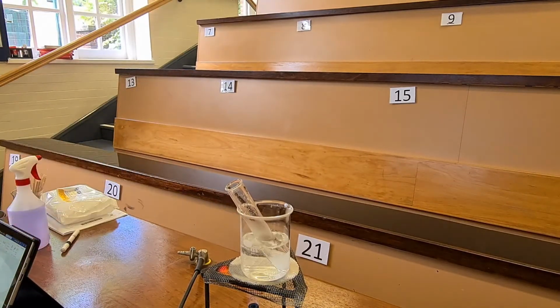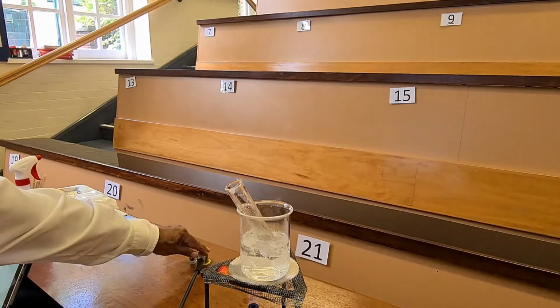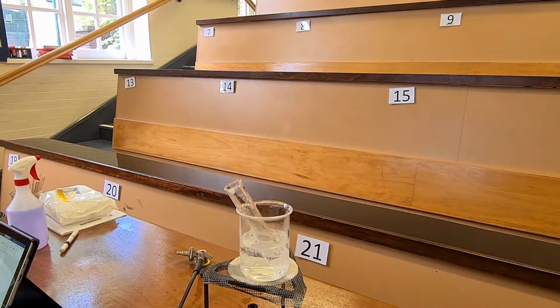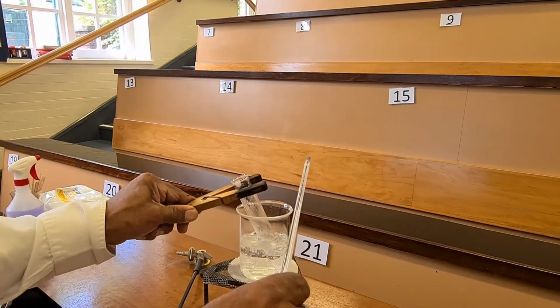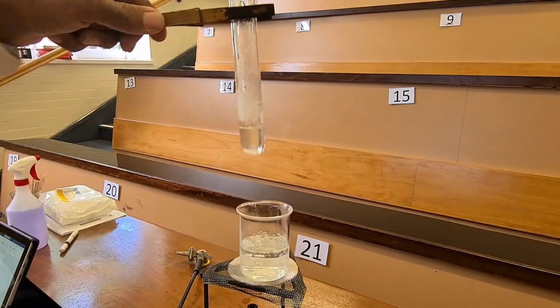So I put it back in to get the water hotter. Now that water there is boiling. Can't get it hotter than boiling water. So I'm going to turn the Bunsen off. I think that should be hot enough for it to dissolve. Let's try again.